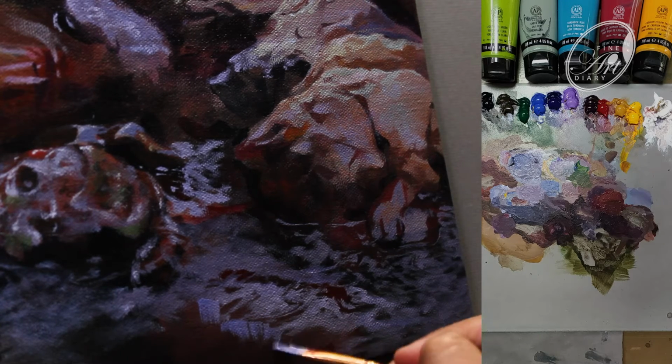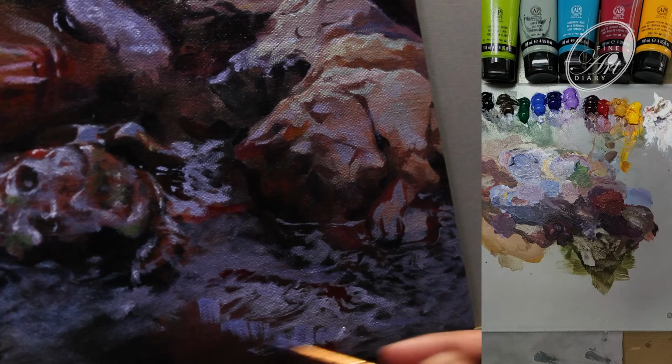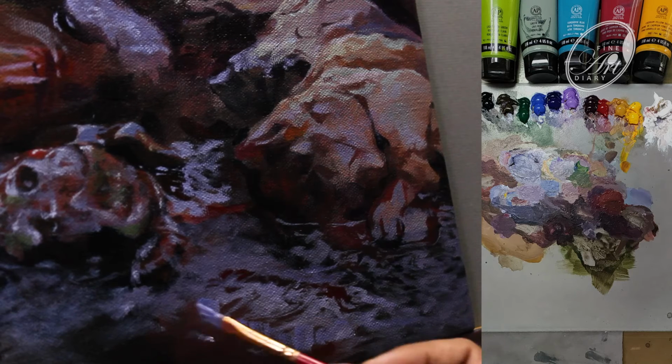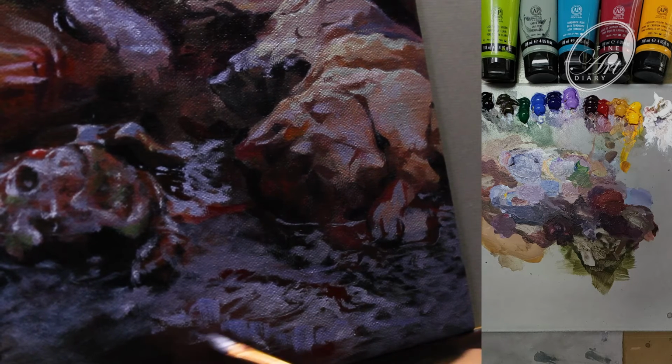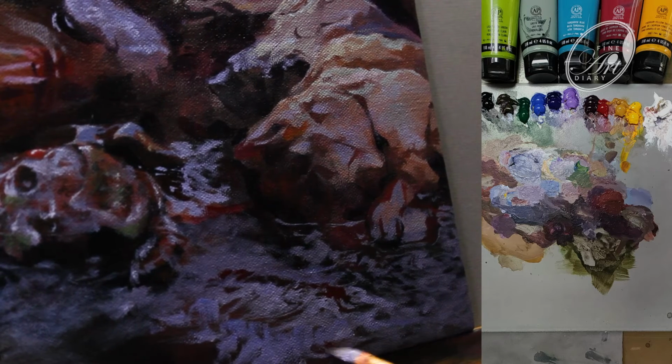So over here you can see I am giving the hints of another stone underneath the water surface in this area, and definitely that is affecting the water flow, and the water flow is changing its direction in this.